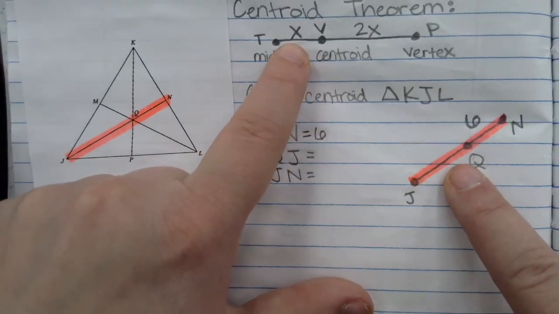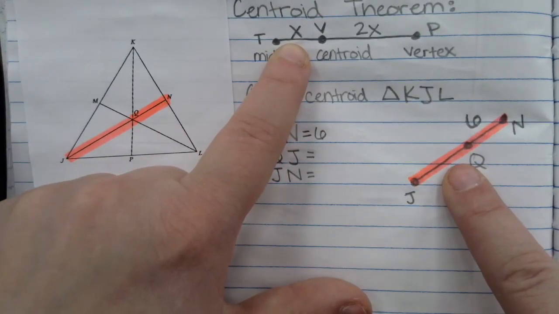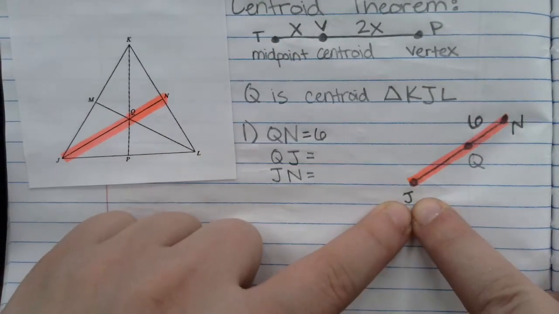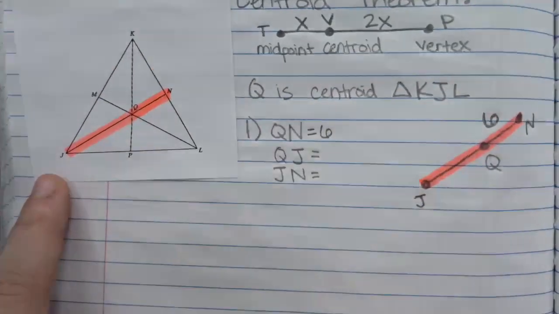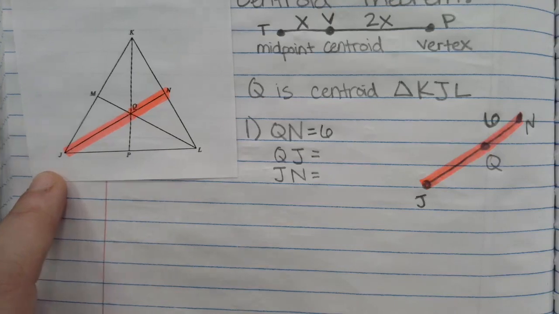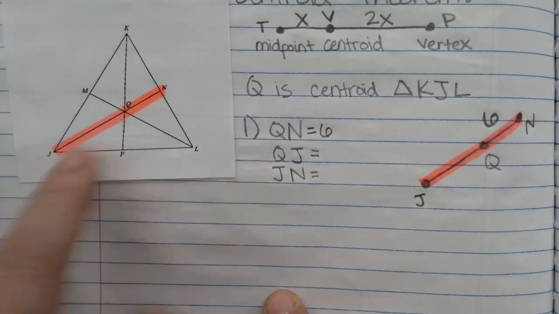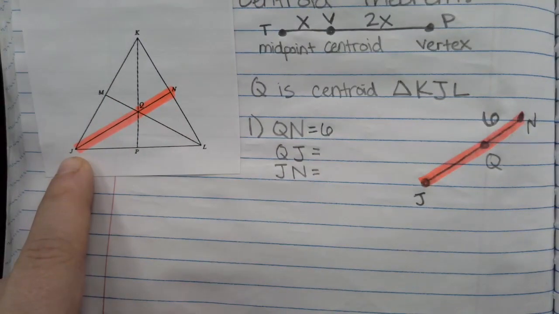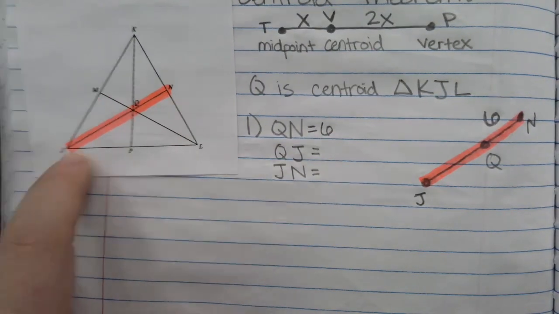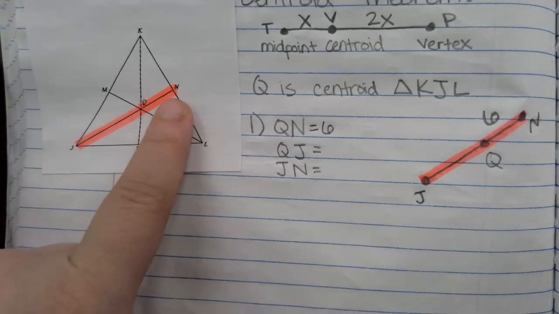X always goes towards the midpoint. So when I look back up at my picture, is J the midpoint or is N the midpoint? Q is a centroid. N is the midpoint.